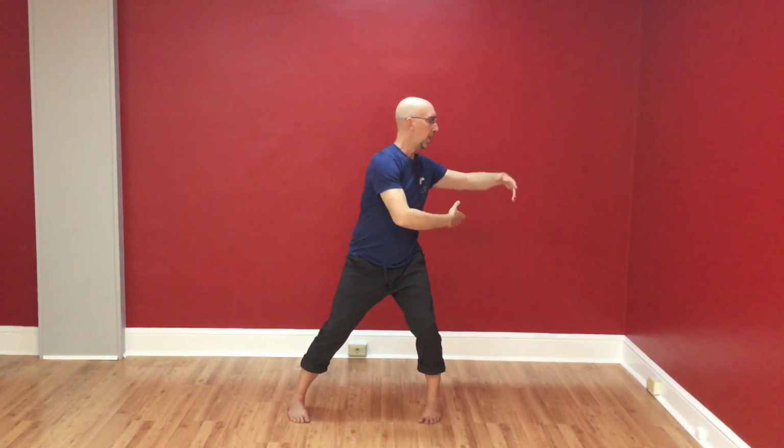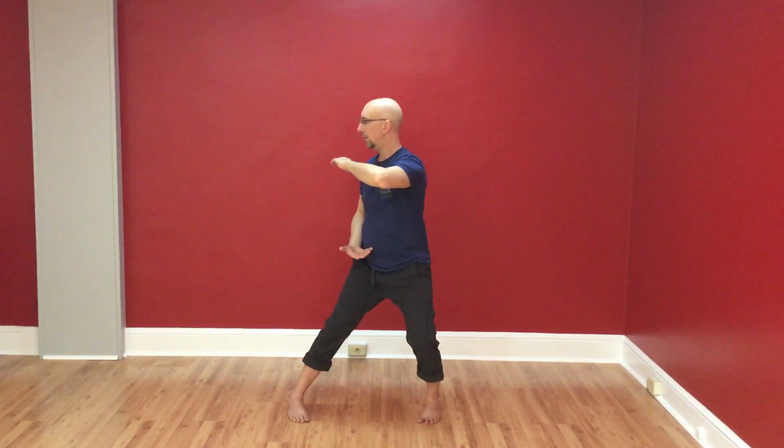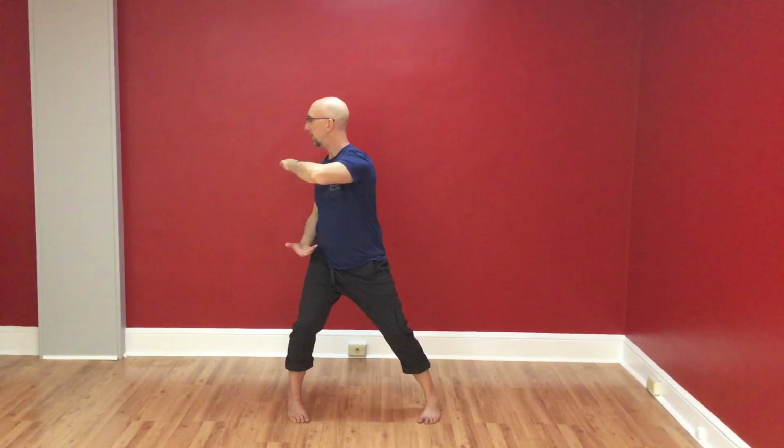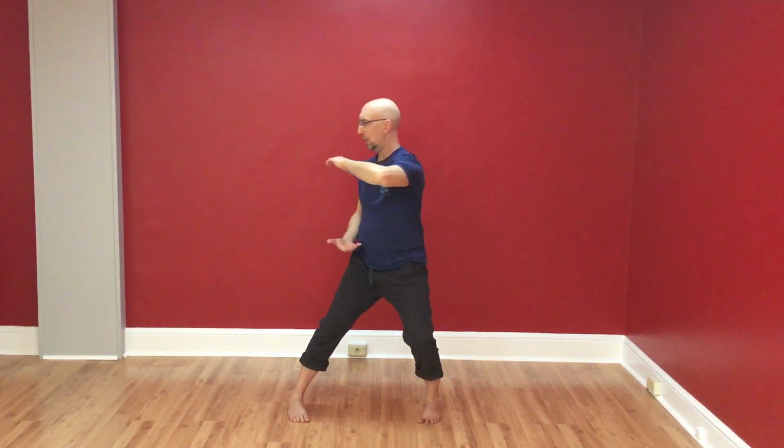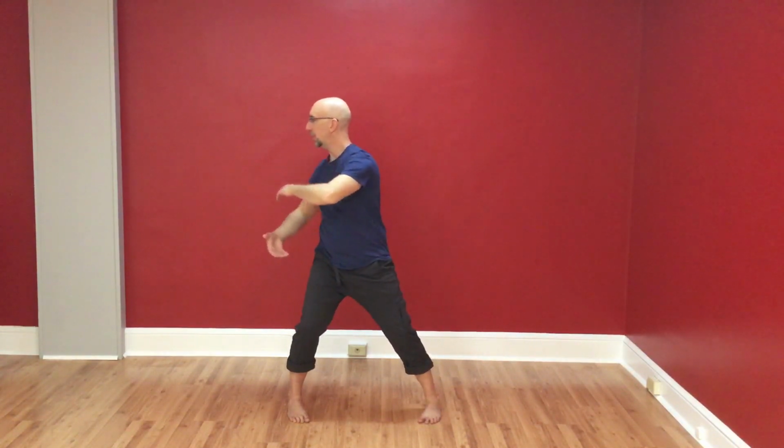Now I can change hands and turn back without shifting the weight, and then shift. It just gives me a slightly different arrangement of movements, which is going to feel different. Anything that feels different is going to have a slightly different function. It's still working in the same general principles, actions in the body.